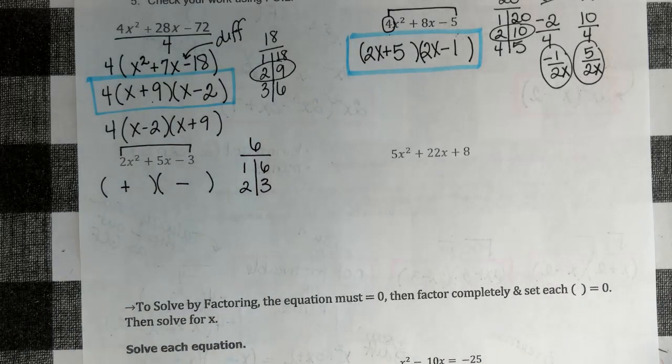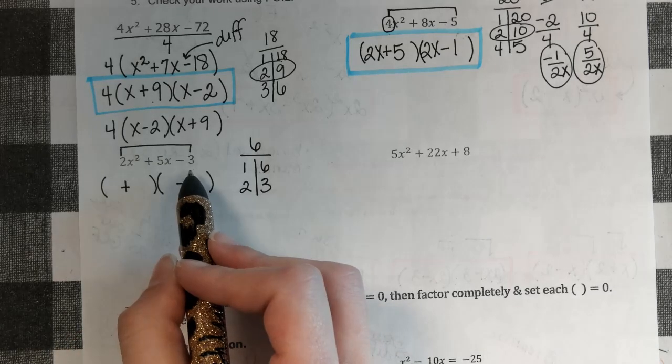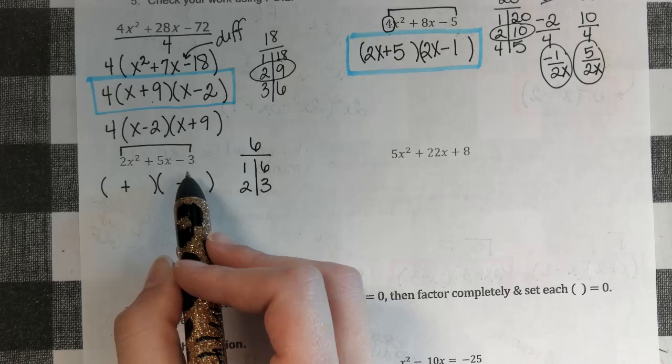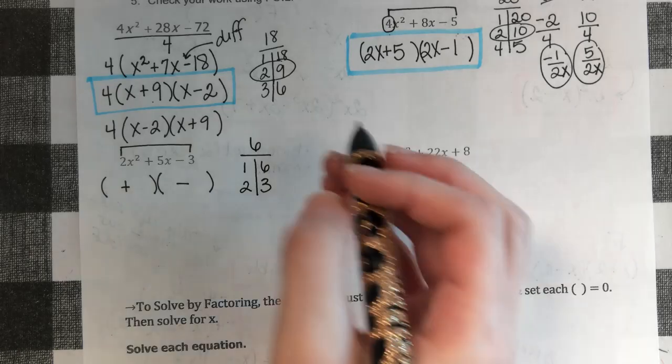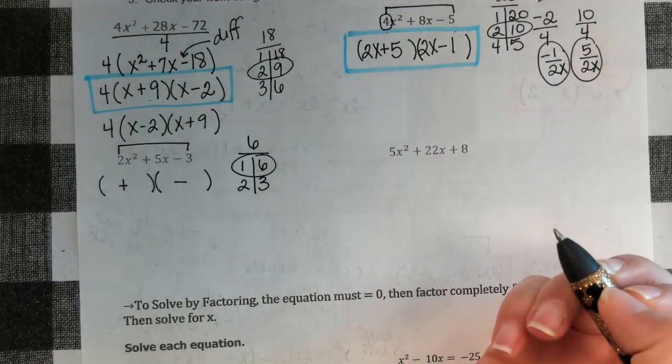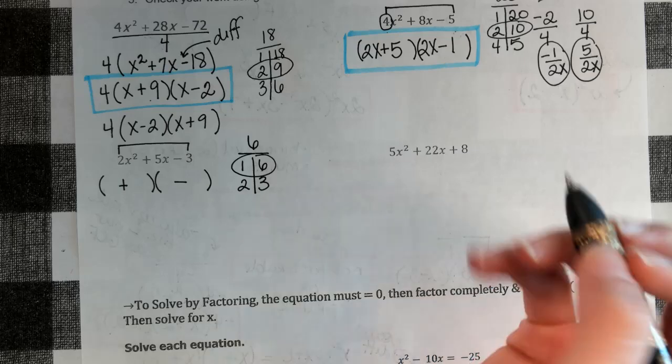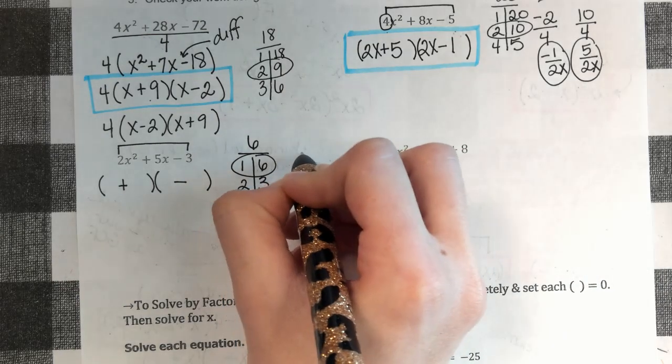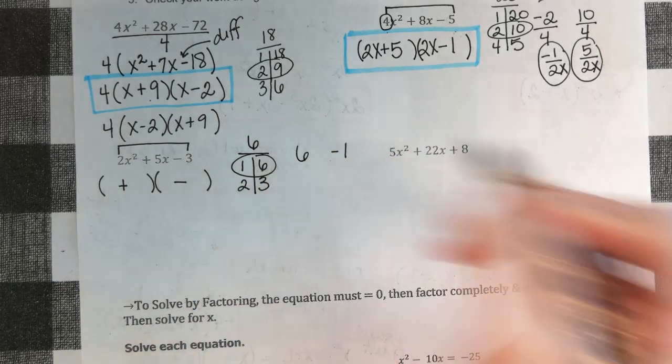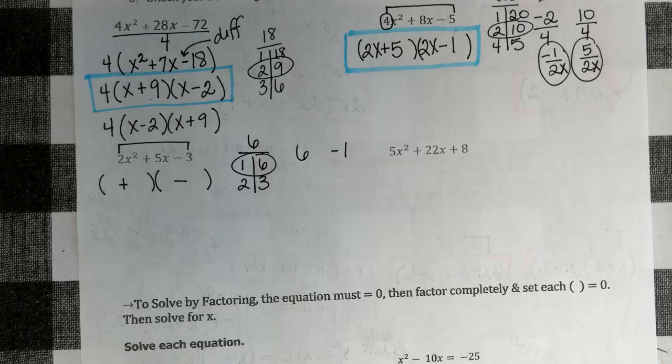Remember, you have to be careful with that. Am I adding or subtracting? I'm subtracting because they're different. So am I going to choose 1 and 6 or 2 and 3? 1 and 6. All right, which one's negative, which one's positive? 6 is positive because it's my larger factor.